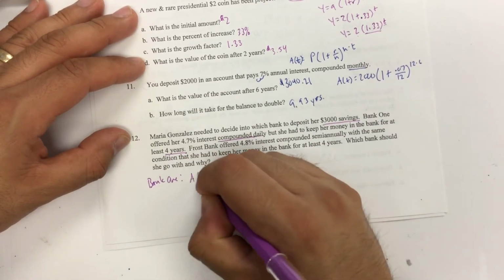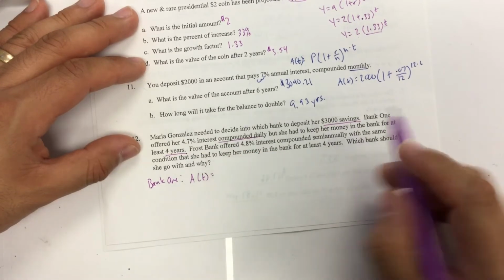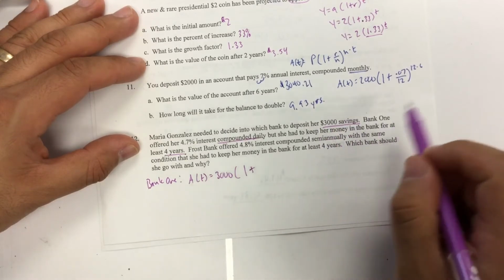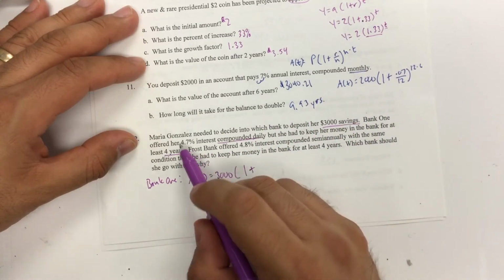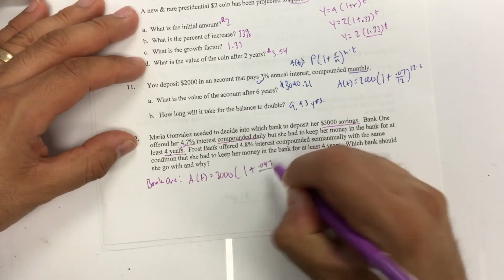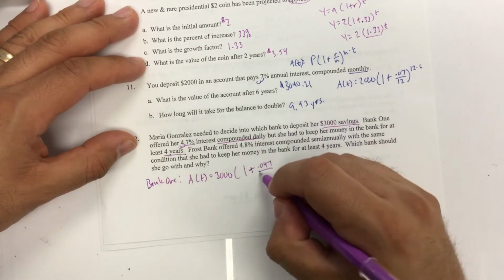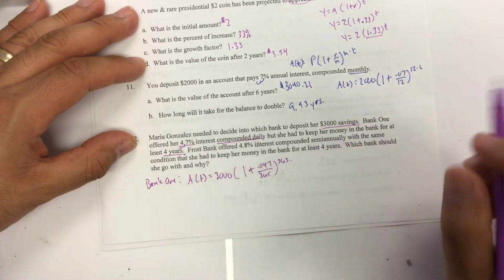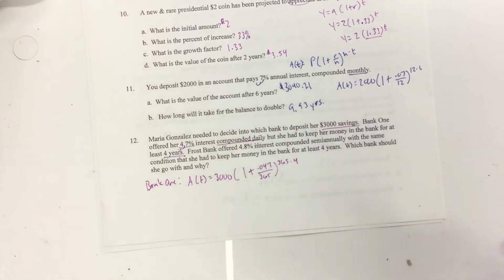And that's going to be A of T equals, so the principal is $3,000. 1 plus the rate was 4.7, so we move that 2 to the left, so that's 0.047 over compounded daily is 365. Again, it's n again, so 365 times the number of years, which is 4.